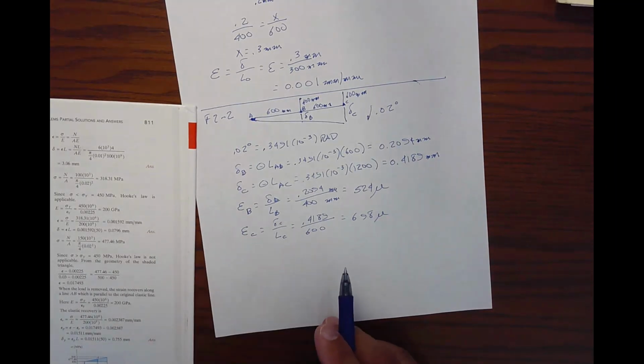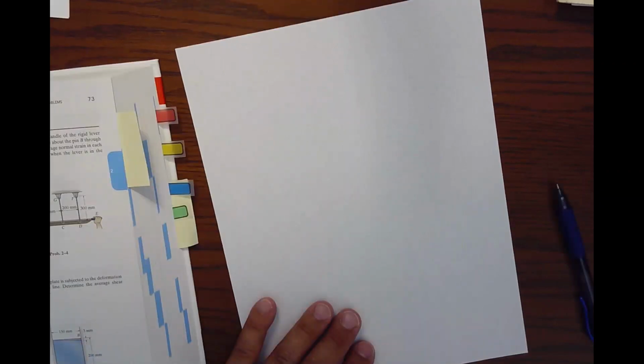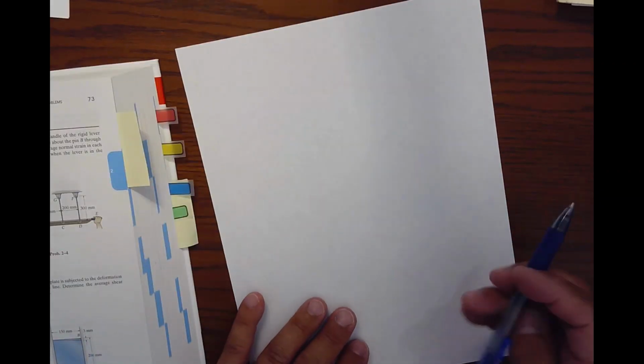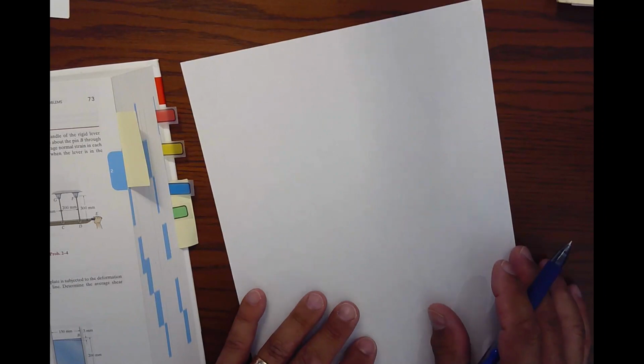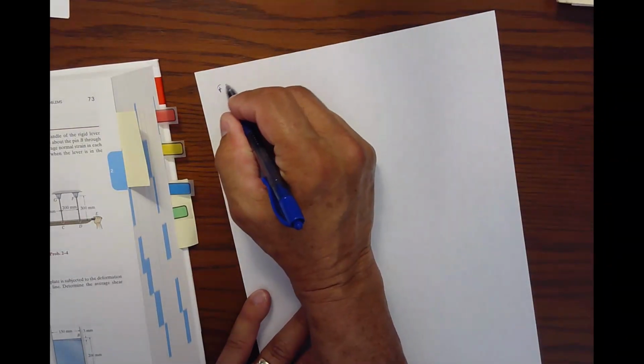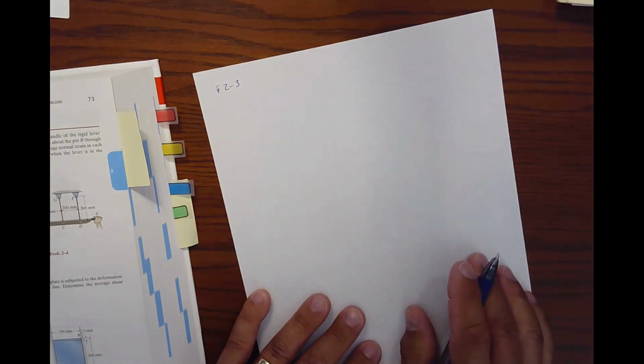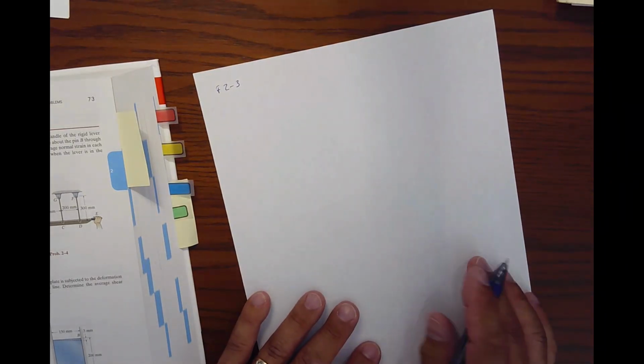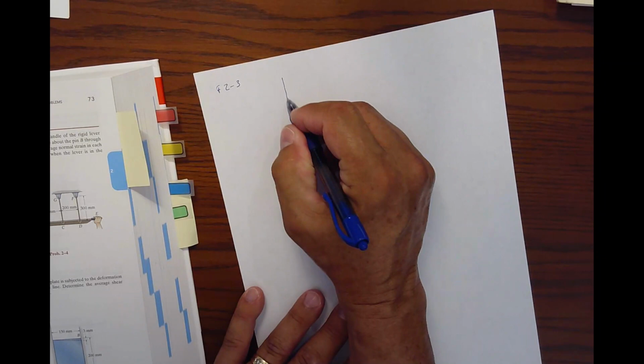Okay, so what else? Let's do one more, and we'll do F2-3. And in this case, we have a parallelogram. We'll do a shear strain.